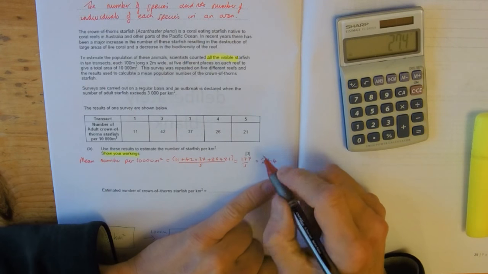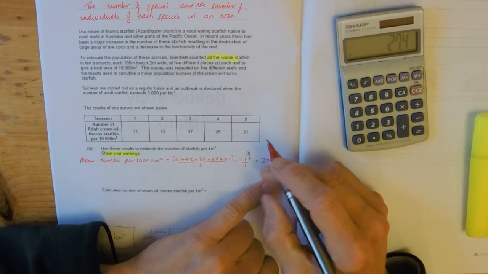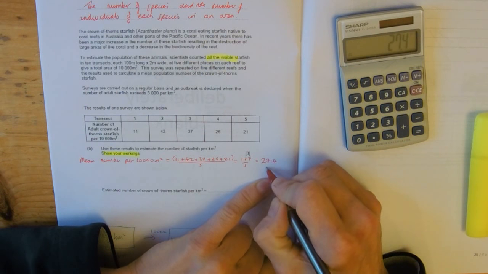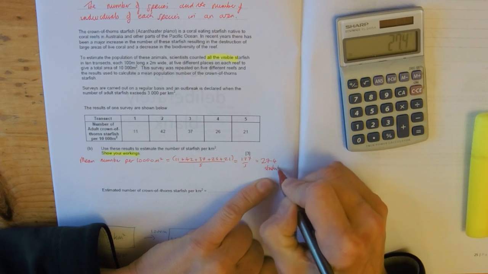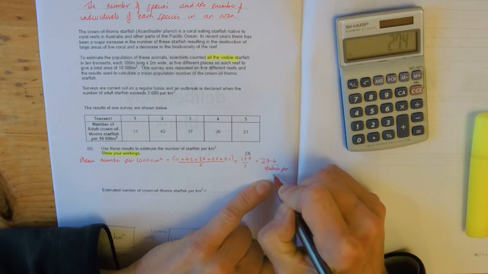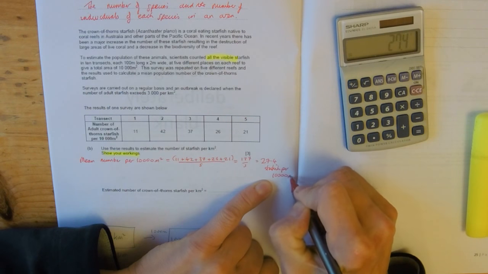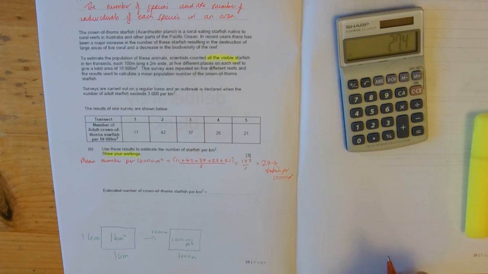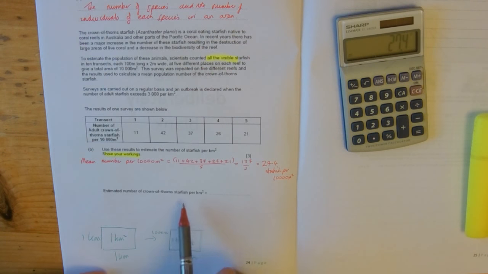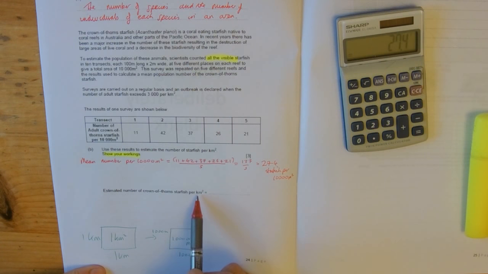So it is helpful if you put the units in, so it helps you and it helps the examiner give you some marks. So, starfish per 10,000 meters squared. And now, in the help me video, I gave some clues as to how we get to our final answer. This needs to be per kilometre squared.